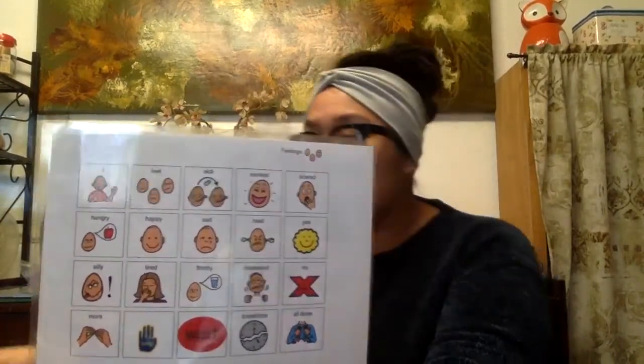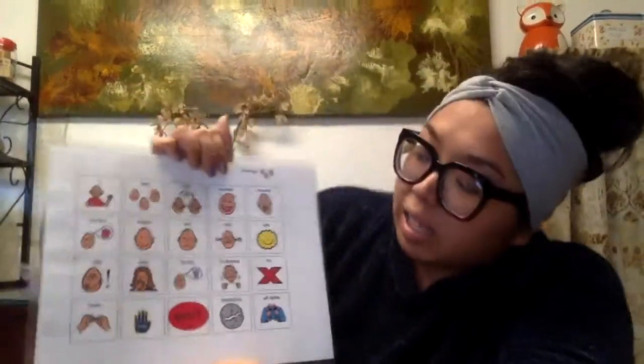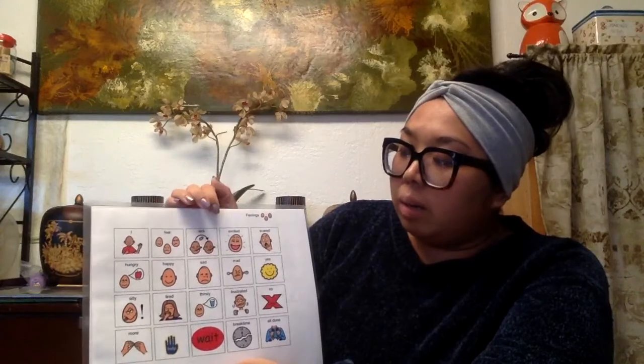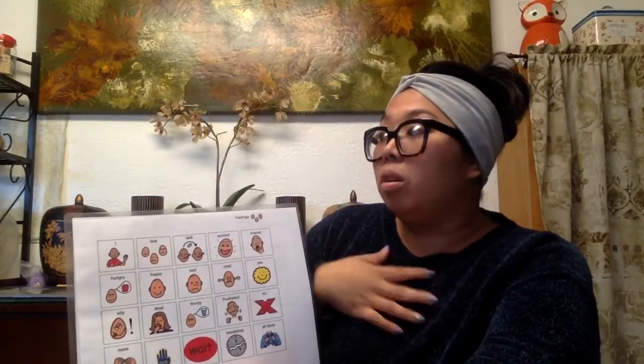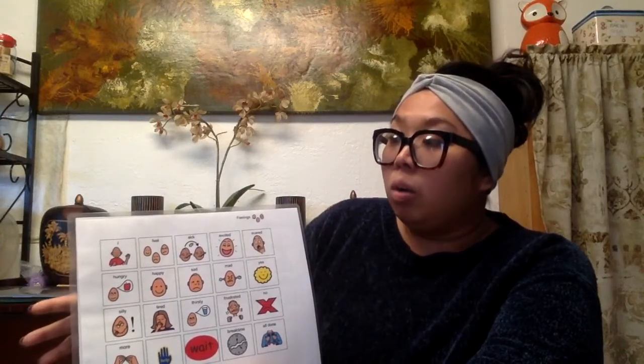So for the feelings one, you can use this when you're generally asking how the student is feeling about anything. I think a great way to model this is by using yourself as an example when you are with your child.